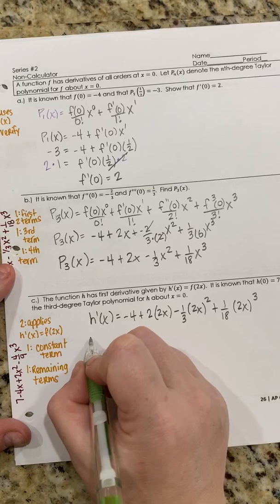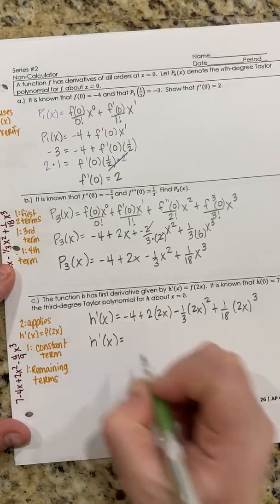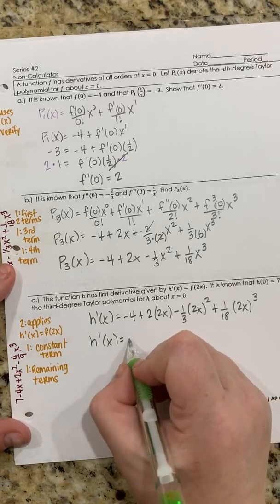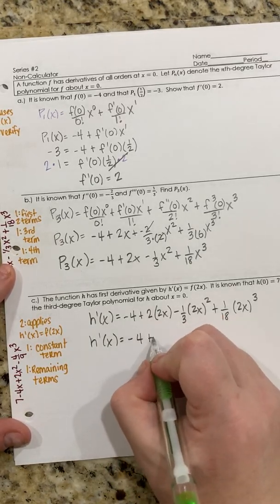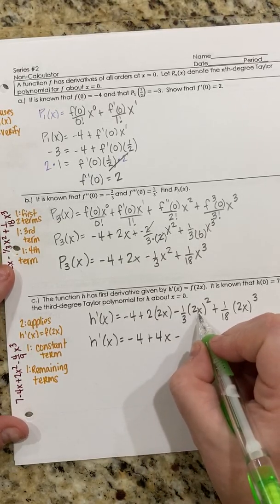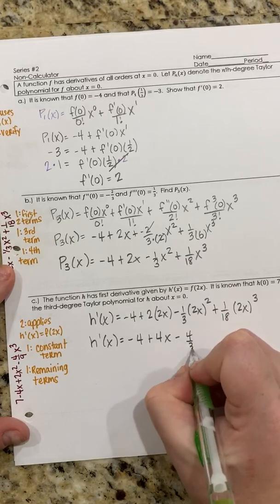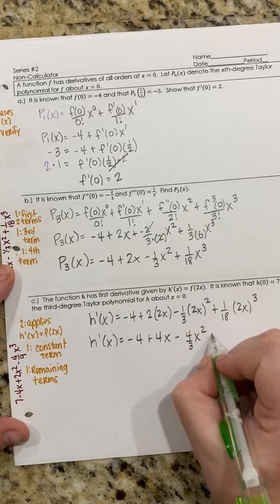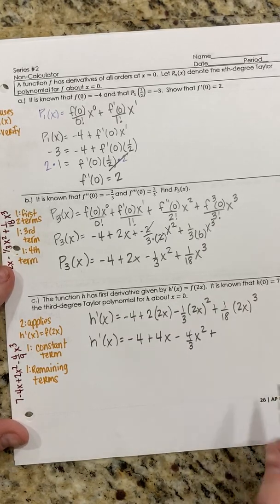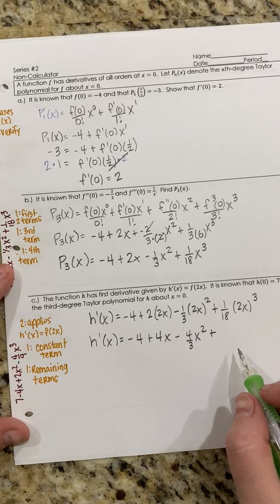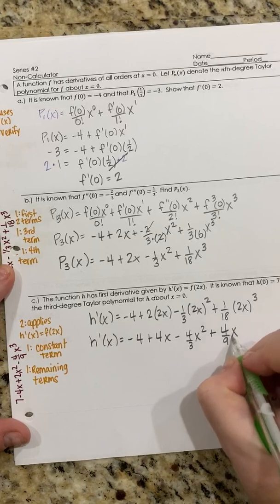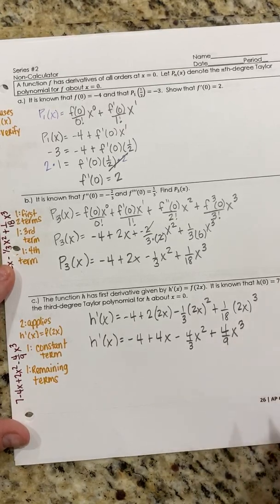So h prime of x is equal to negative 4 plus 4x minus, 2 times 2 is 4, so negative 4/3 x squared plus, that's 8 over 18, x to the third, so 4/9 x to the third.